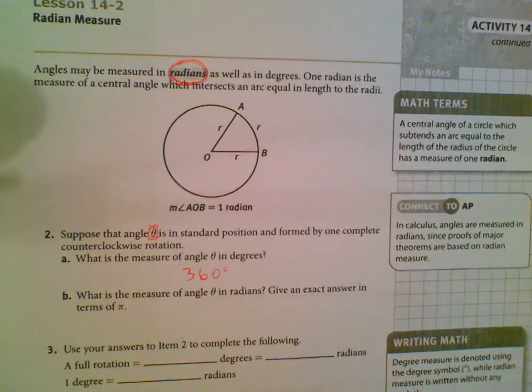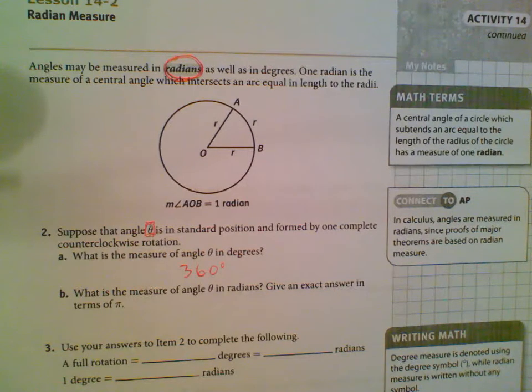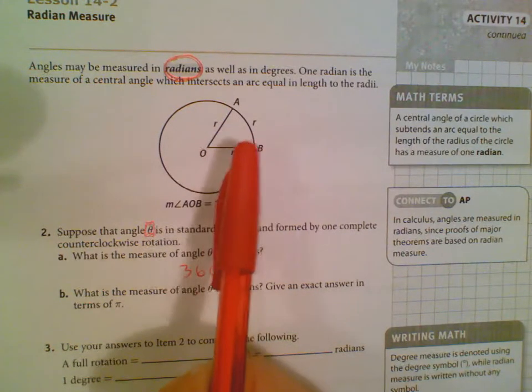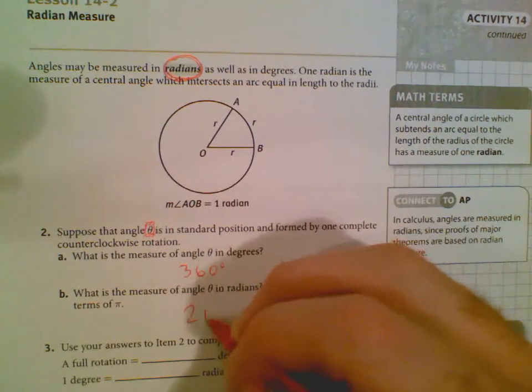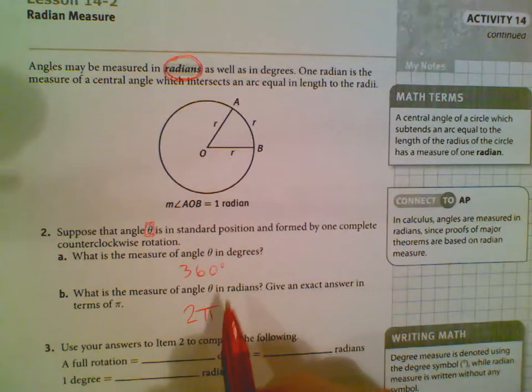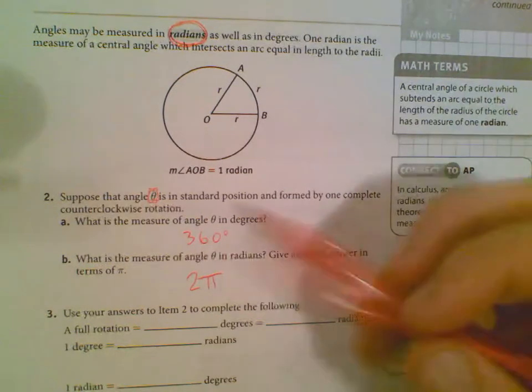360. What's the measure of this in radians? Give an exact answer. Whether this is something you know from your past or not, 360 is all the way around in degrees. In radians, radians always involve pi. In this case, one time all the way around is 2 pi radians. So 2 pi radians is one time all the way around. And we're going to use that to get to the point where we can go between the two. I've already come up with that.